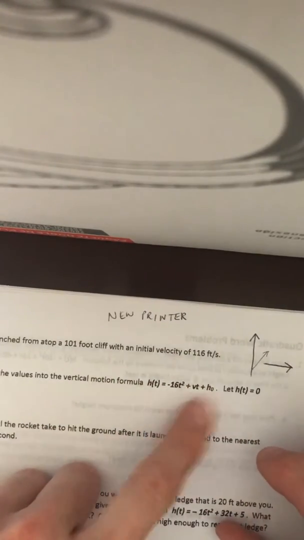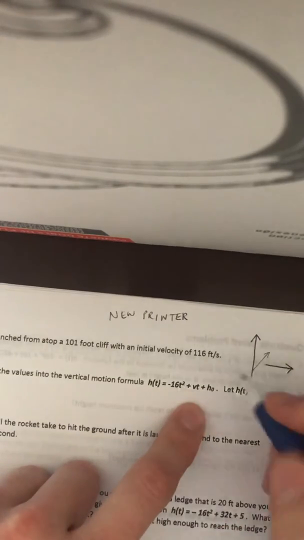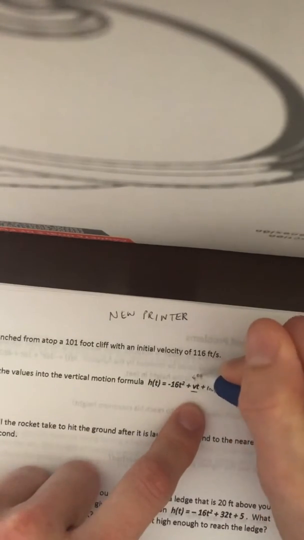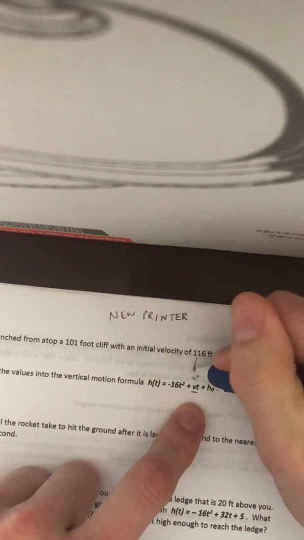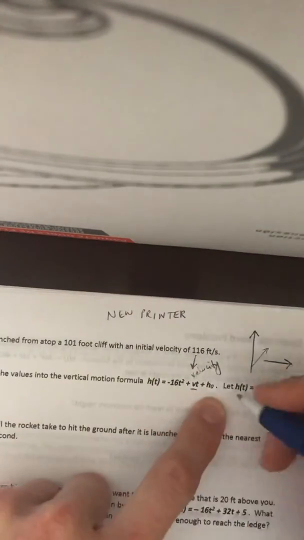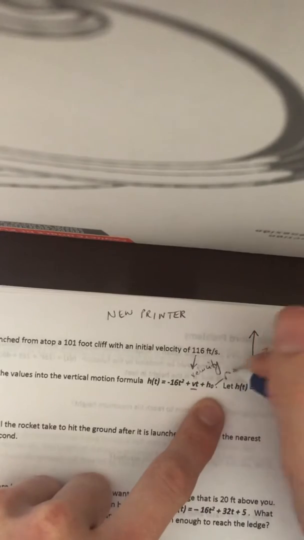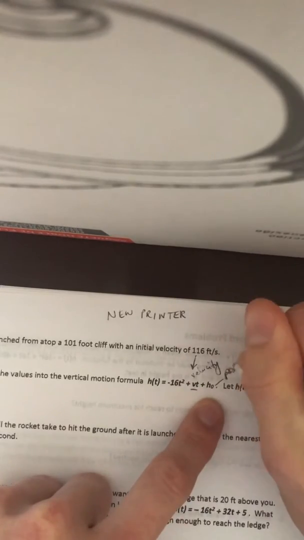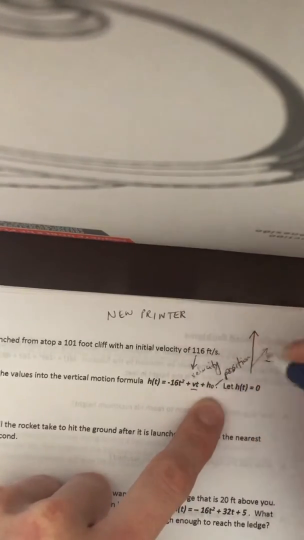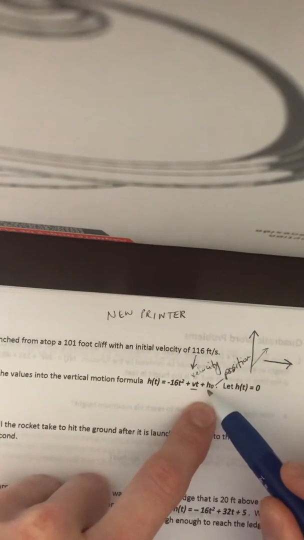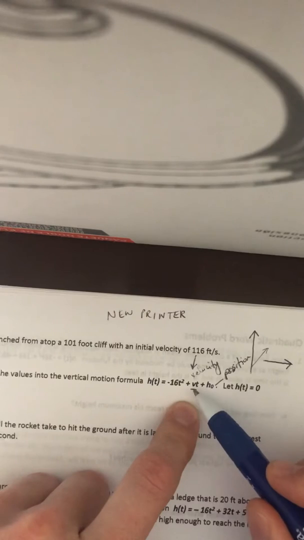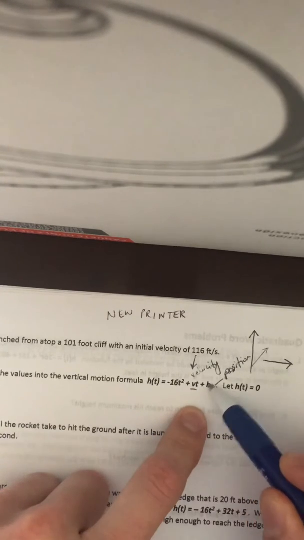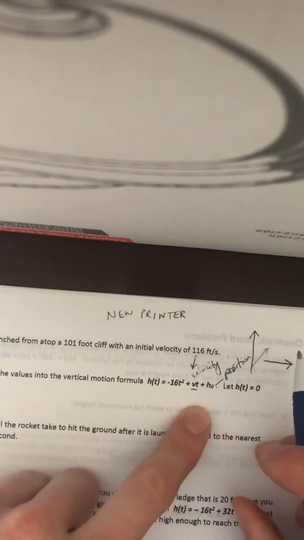Like I said in the intro of the other video, this is velocity, so this velocity is going to go right here. And then this is position. This is just called h_0 and v_0. This is the velocity, t is time, and then h_0 is just a constant. It's just the position it starts in.